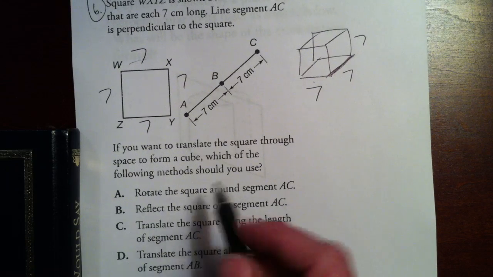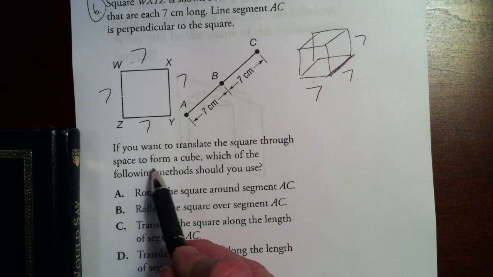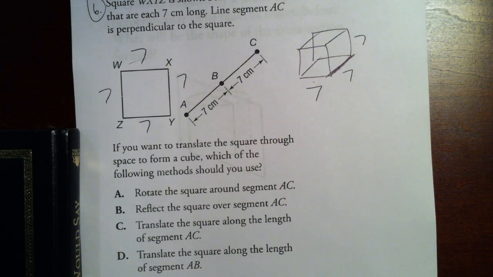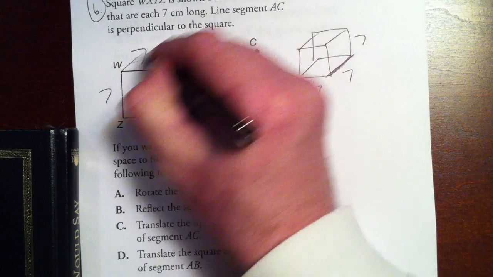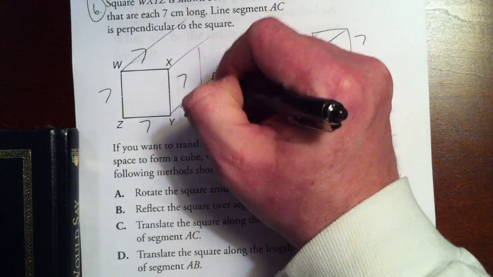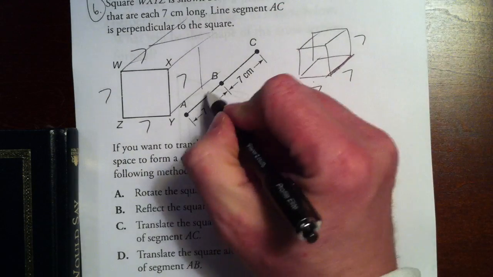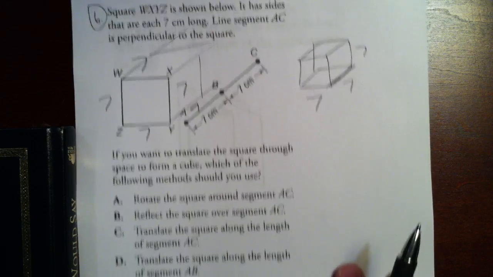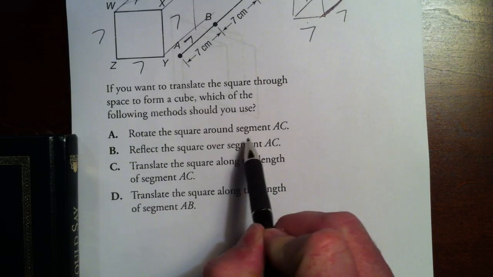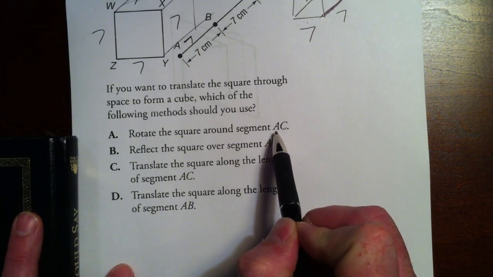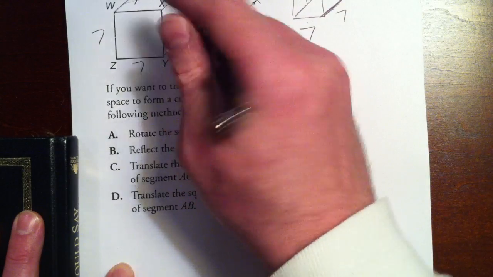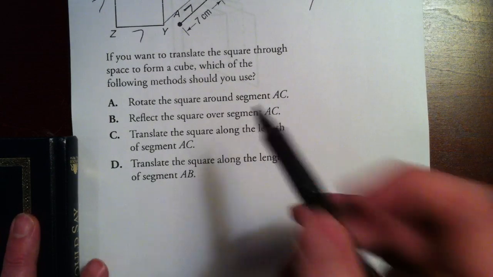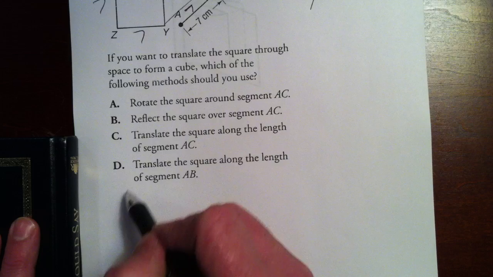So the question is asking you, if you want to translate or slide the square through space to form a cube, which of the following methods should you use? Well, if I'm going to slide that and create a 3-dimensional figure like so, and make a cube, how long do I have to slide it to make this 7? Well, I know I have to slide it 7 centimeters, but what's the best choice here? Rotate the square alongside line segment AC. Well, I'm not going to rotate it around anything. If I rotated it, I would end up moving it like that. If I reflected it, I would be reflecting it over it. So I'm going to have to translate it, which means a slide. So it's definitely going to be B or C.